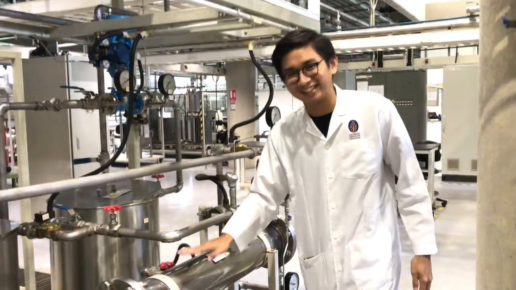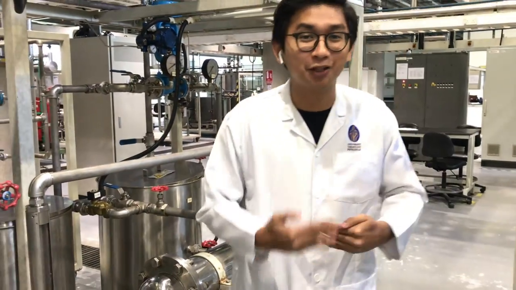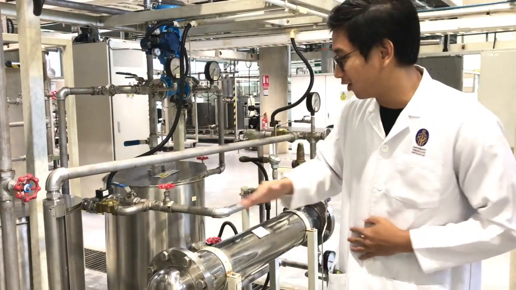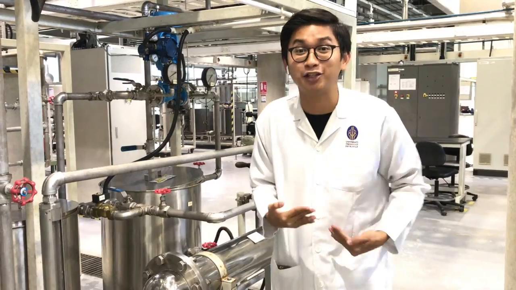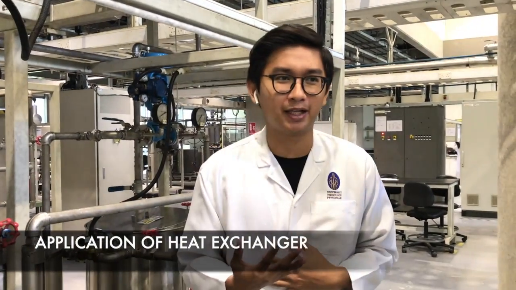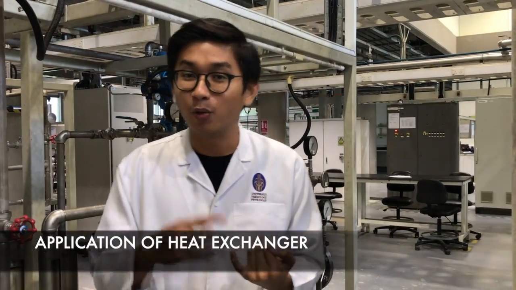So what is this? This is a shell and tube heat exchanger. We have many types of heat exchangers in this world, but today we will focus on the shell and tube heat exchanger. The applications that we use in our daily life are, say, the refrigerator, which we use to store food, and air conditioning, which gives us cool air.